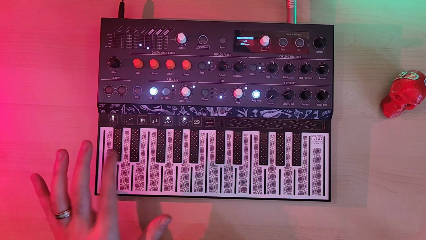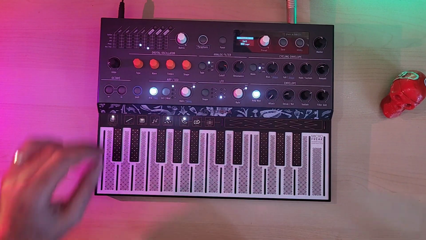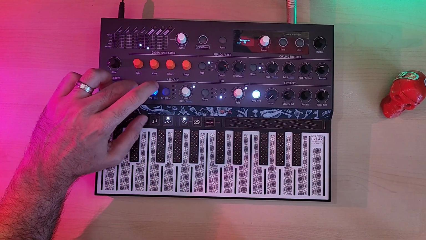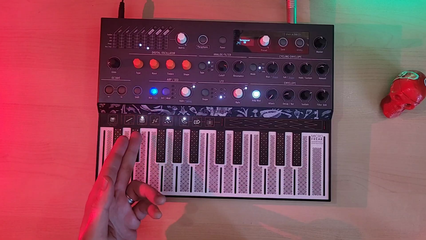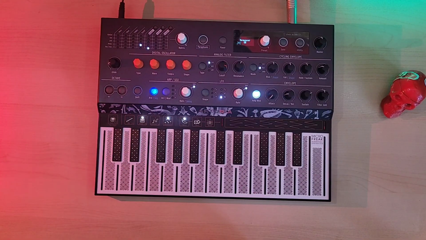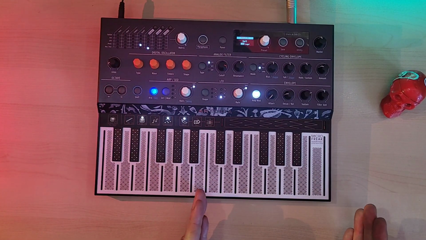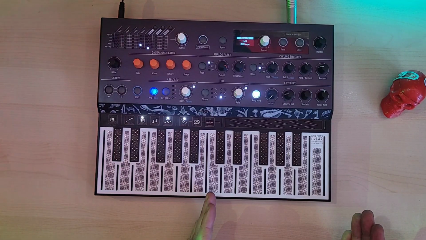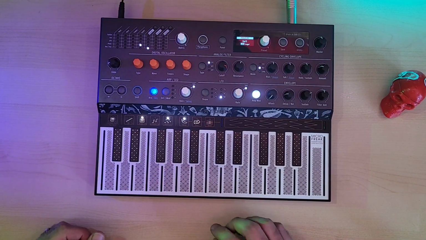Now let's lock that into our B position in our sequence. So Shift B, back into sequencer mode. We've got it saved into B there. And now we can live play on this octave to add some drums.